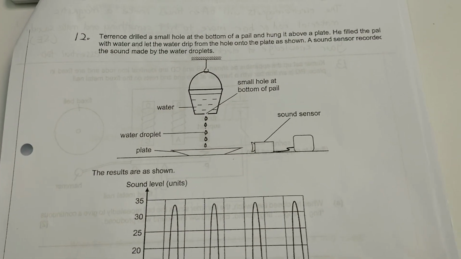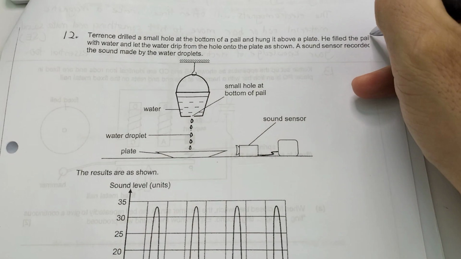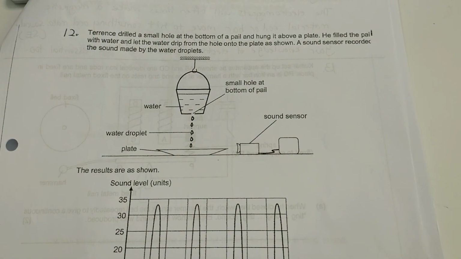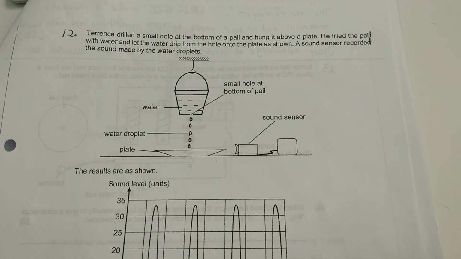Okay, just a couple more questions. Now, Terence drilled a small hole at the bottom of a pail and hung it above a plate. He filled the pail with water, and let the water drip from the hole onto the plate as shown. A sound sensor recorded the sound made by the water droplets.